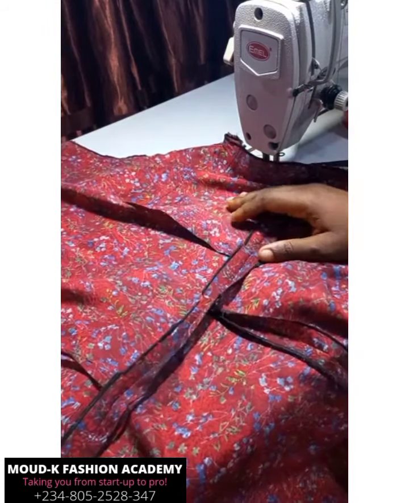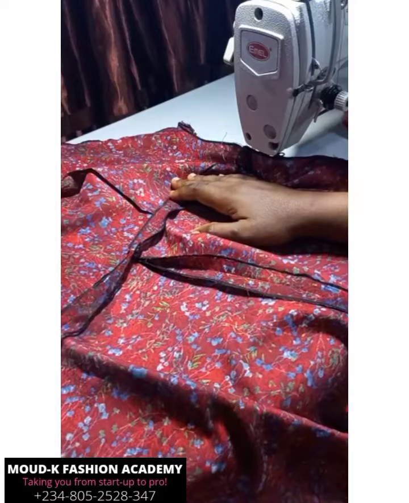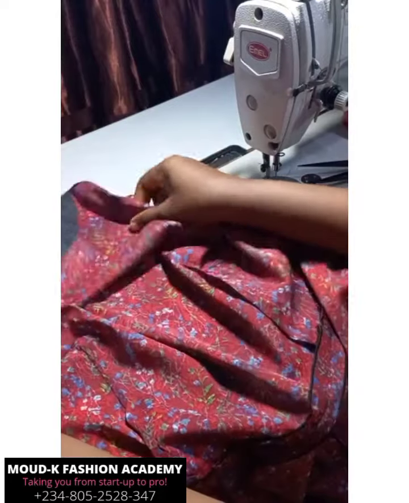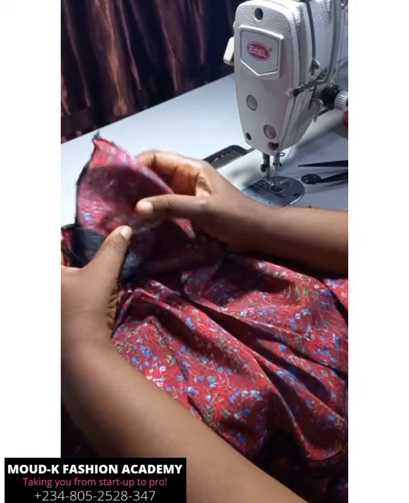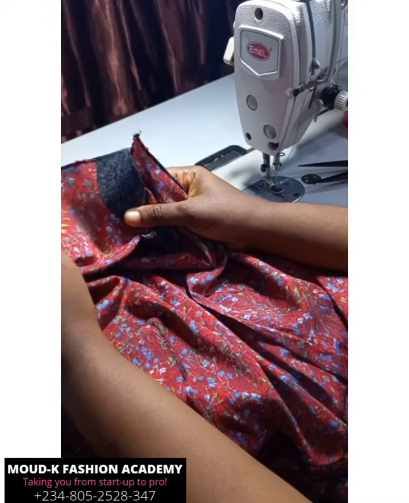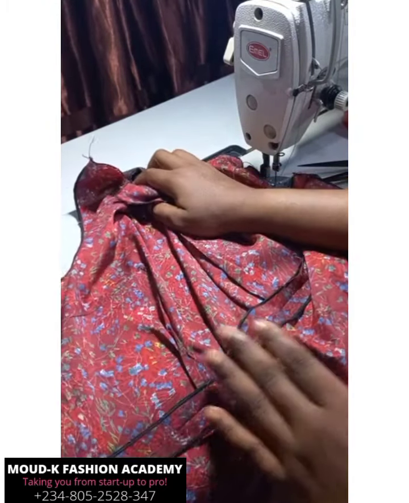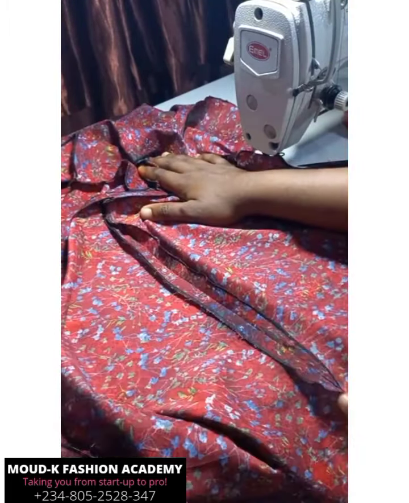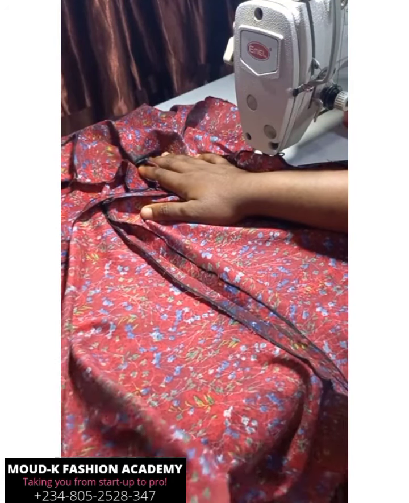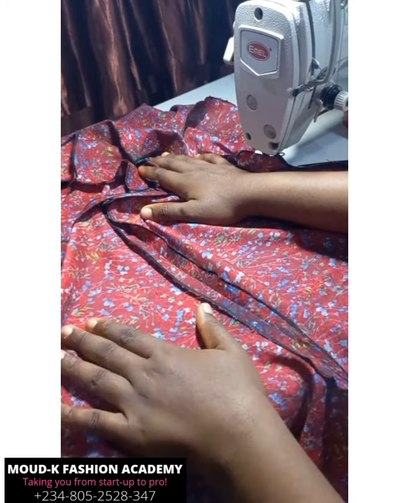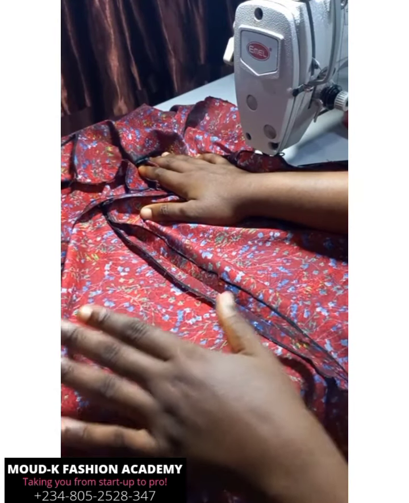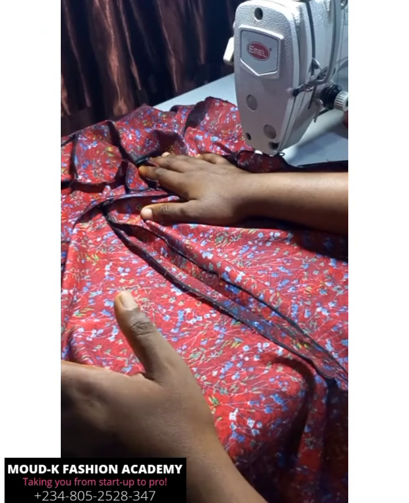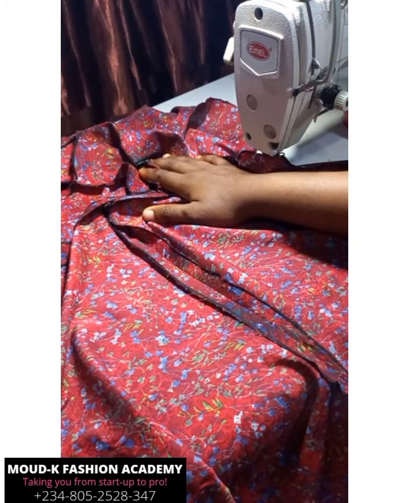So I have gone ahead to join the front bodice to the trouser part. The next thing we are going to do now is join the front bodice to the back bodice by the shoulder. We'll join it by the shoulder. Take these side seams, join them by the side seams, and then come over and join them by the trouser length. So now by the trouser, one side of the front trouser to the opposite side of the back trouser. So we'll just go ahead now and join, then I'll show you what next to do.